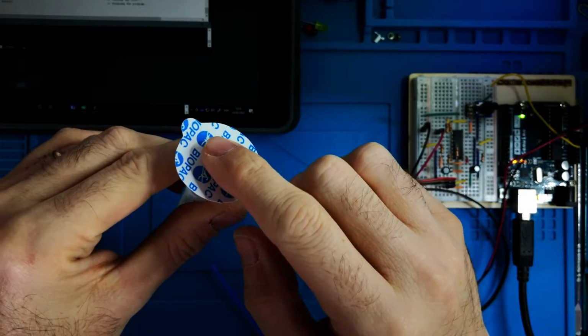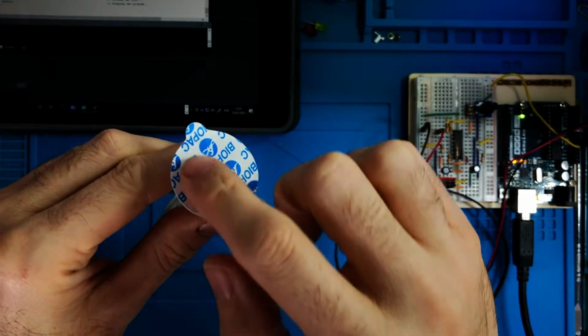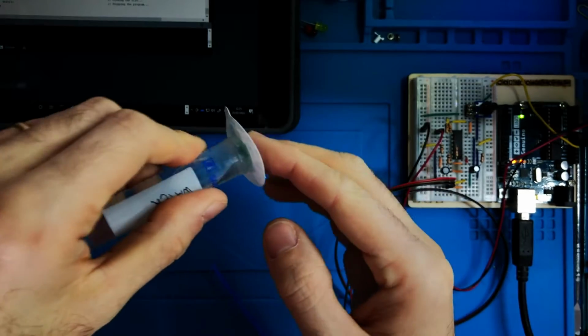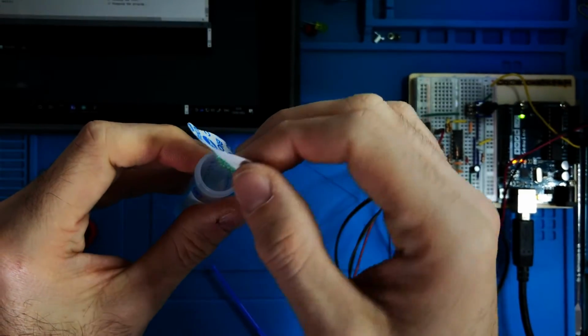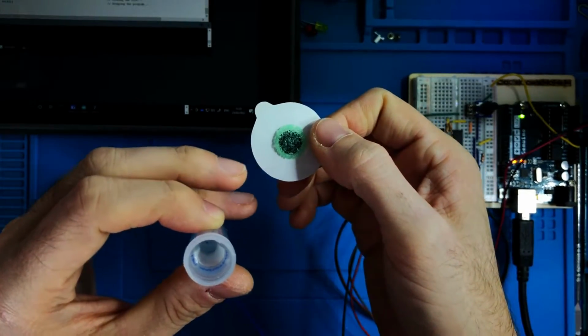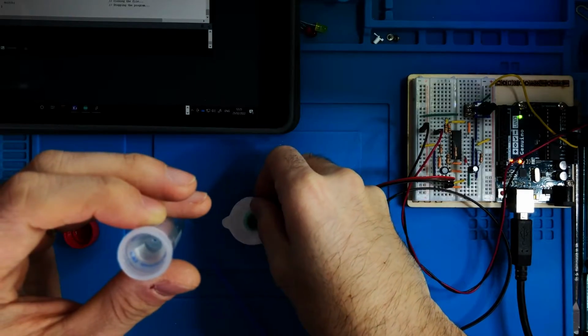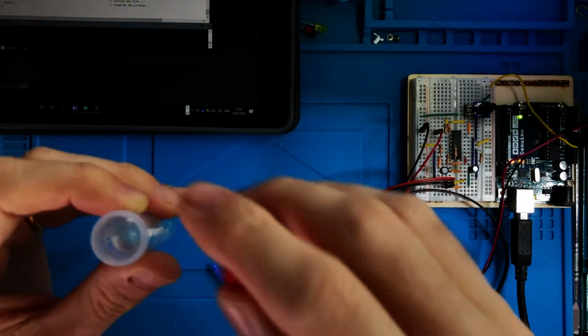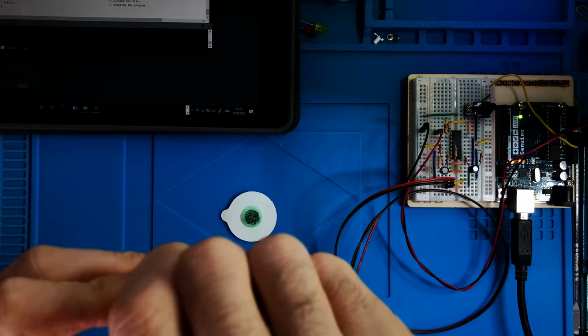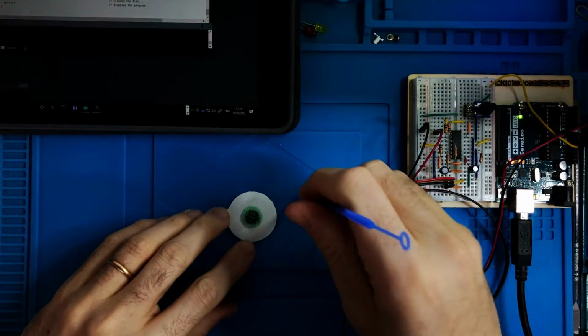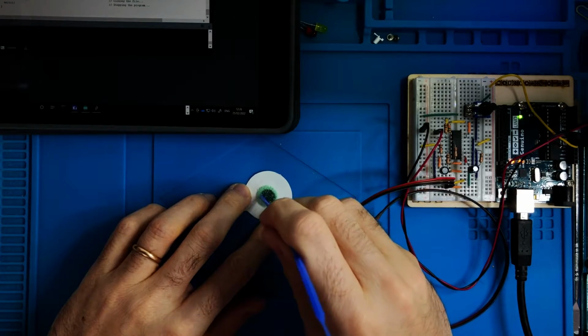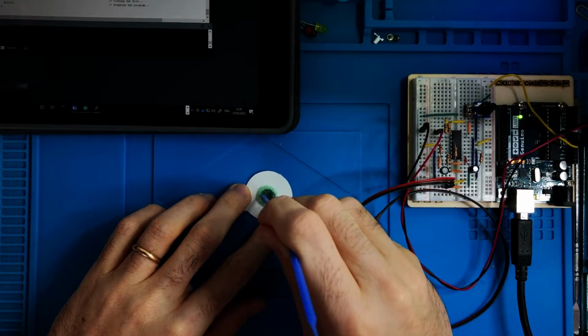You put this like this, and then carefully you do like this, and now you have some water on it. Then you close this, then you do something like this a little bit.